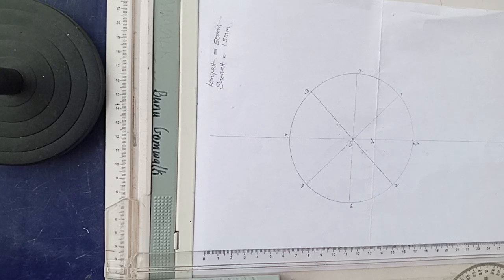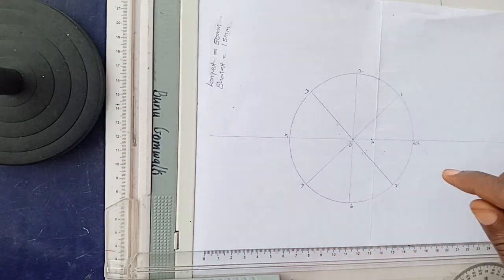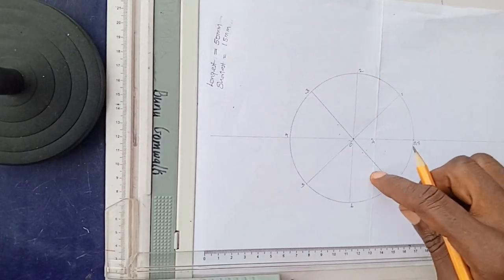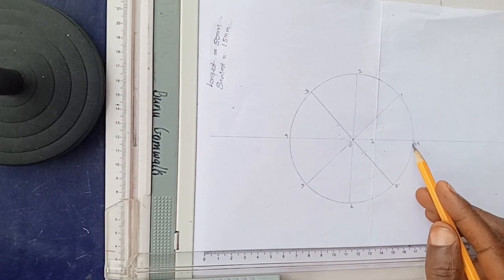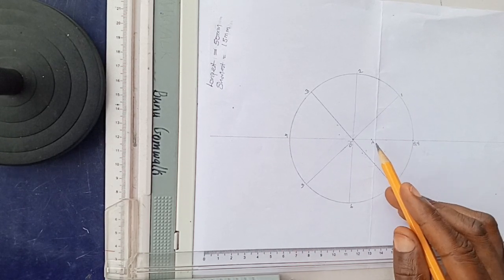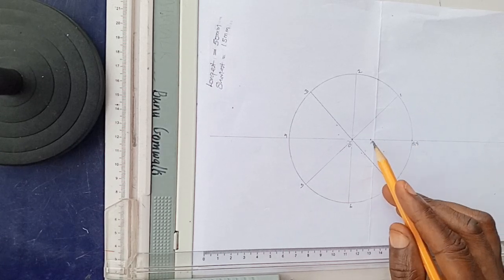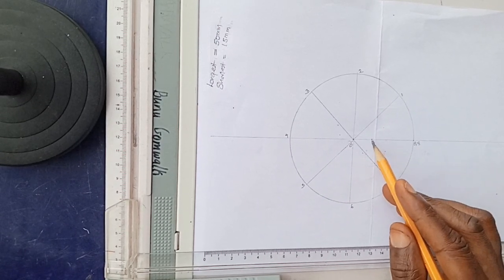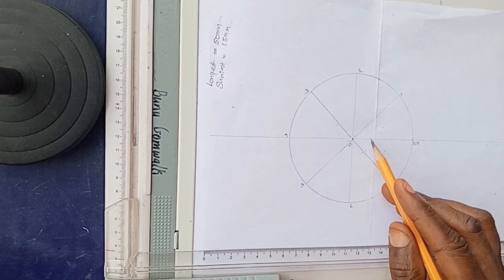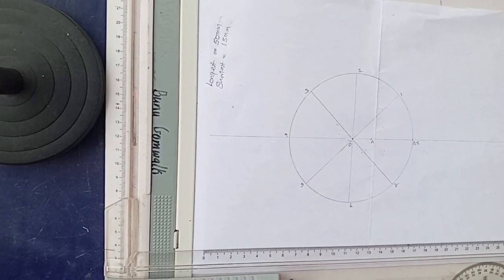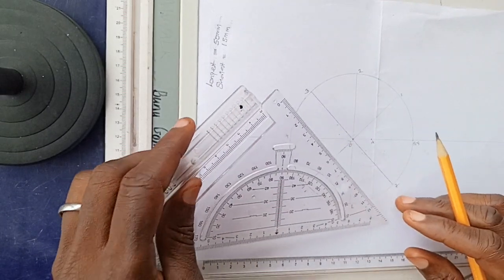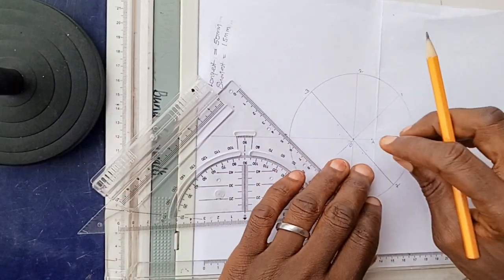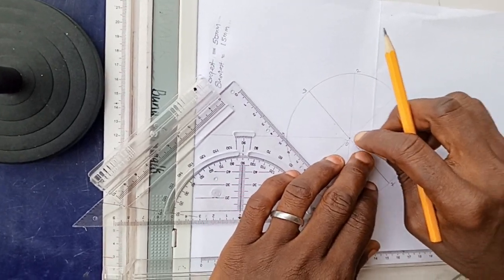Now divide AB into the same number of equal parts as there are sectors. So how many sectors do we have here? 1, 2, 3, 4, 5, 6, 7, 8. So we are going to divide line AB into the same number as you have the sectors. So we have 8 sectors. So we are going to divide AB into 8 equal parts. For that, we are going to use our division of lines method. This A also will cause trouble here.